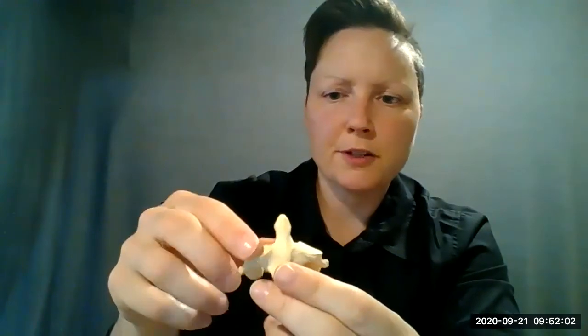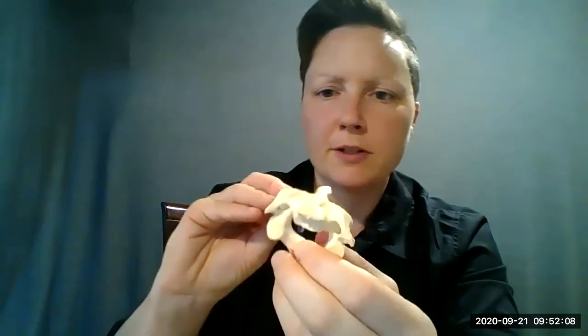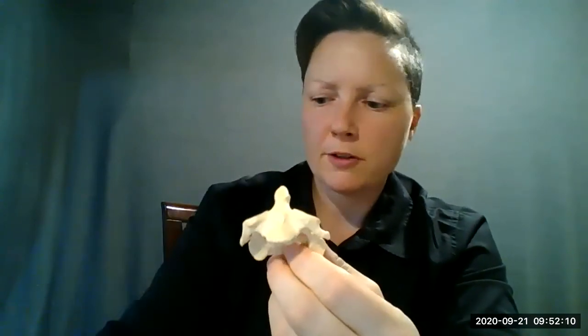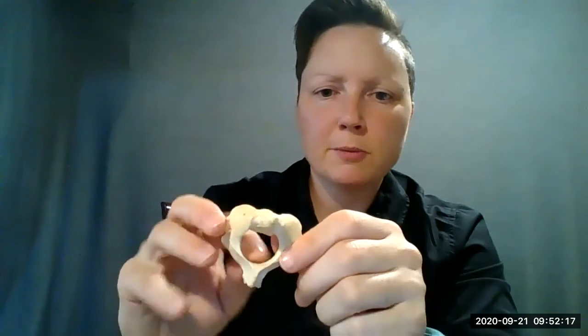A few other notable things about the axis is that there are transverse processes, and those transverse processes do have transverse foramen in them. Those foramen are important. You'll find them in all cervical vertebrae so that arteries, veins, and nerves can get to and from our head. There's the big vertebral foramen from the transverse processes moving posteriorly. We've got lamina and then a spinous process.